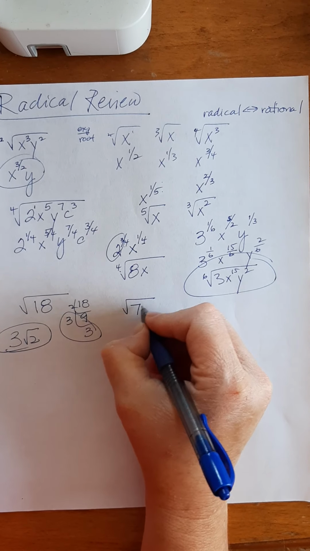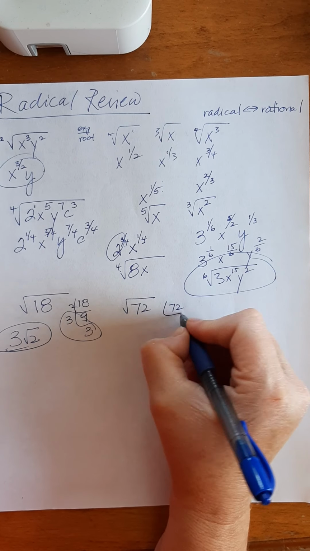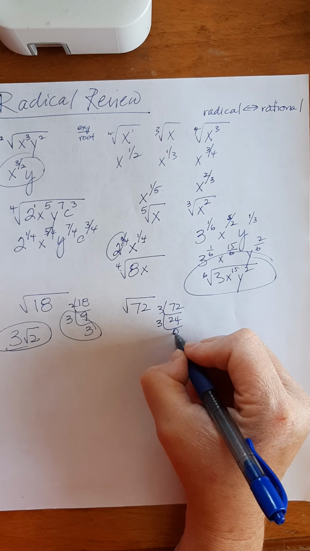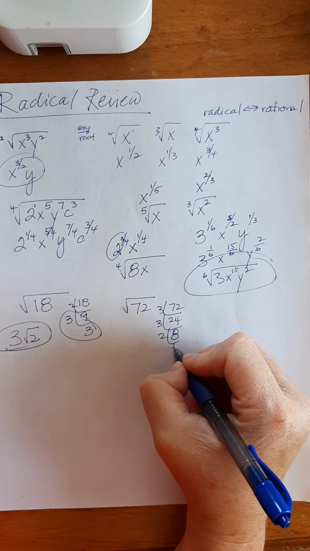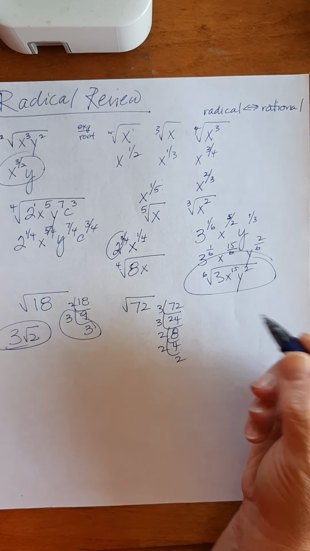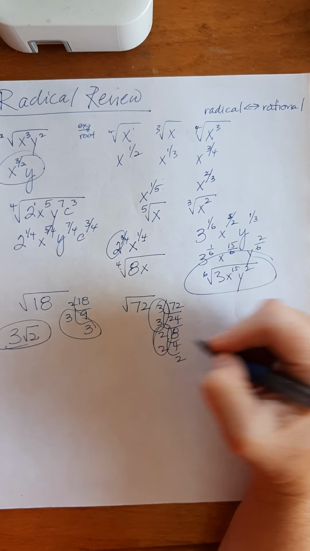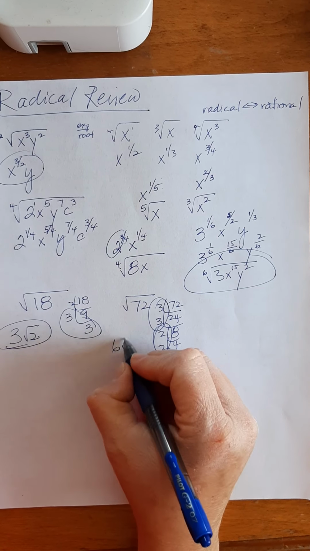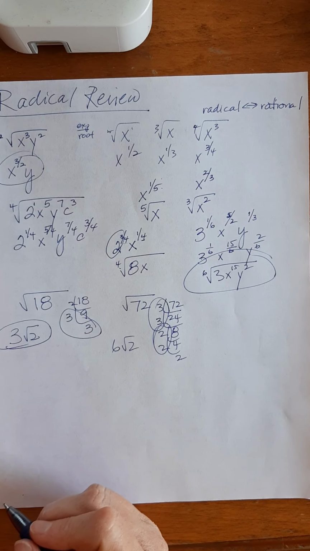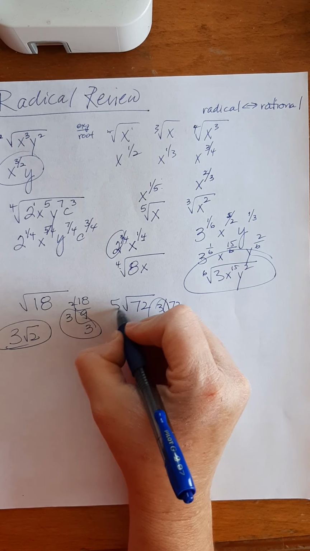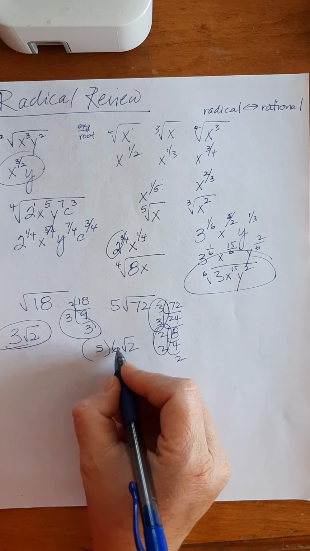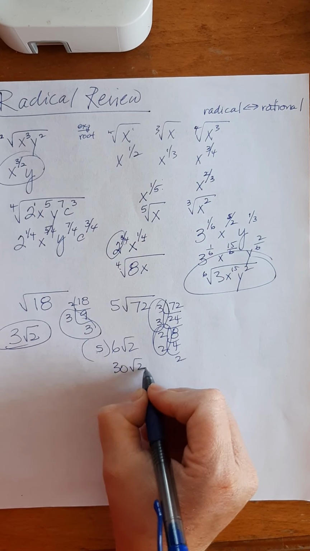Let's say if you had square root of 72. So you wanted to try 3 first. 24, 8, let's do 2. So we got a pair of 3's and a pair of 2's. So multiply them to get 6. A 2 left over. Let's say you had a coefficient out front. You would just say 5 times 6, 30.